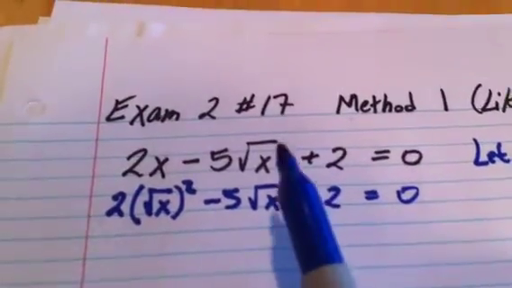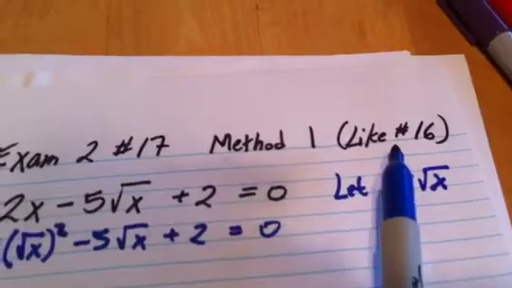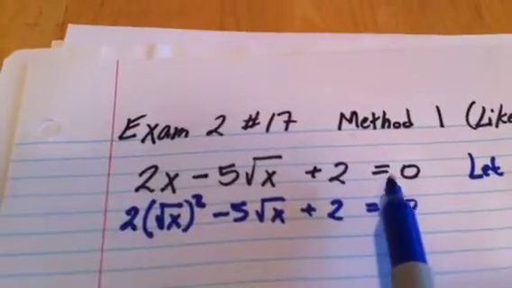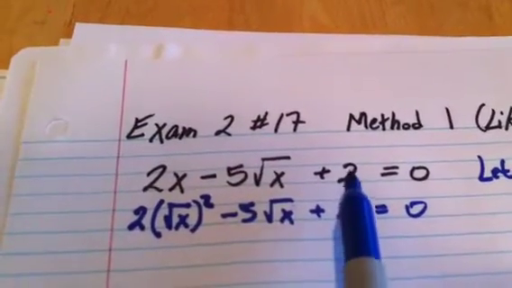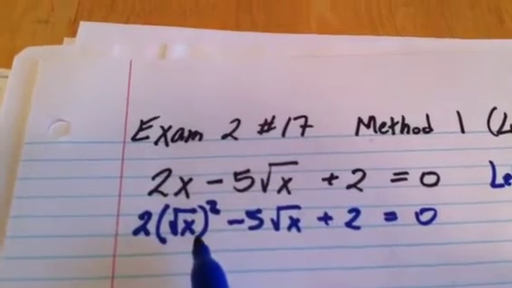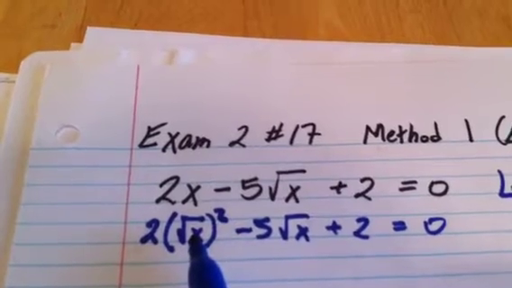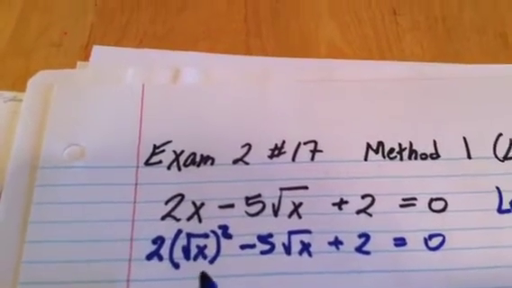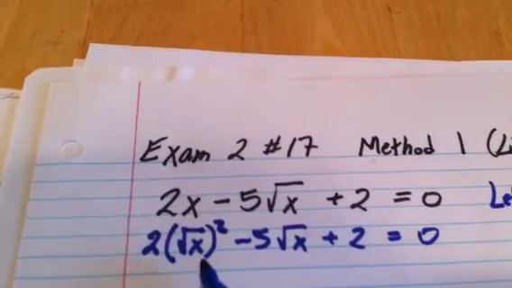sides. I'm going to solve this in two ways. Method 1 is like number 16 that we just did, where I can rewrite this equation in quadratic form. It doesn't quite look like quadratic form as it is now, but if I were to write x as the square root of x squared, remember that square and that square root undo each other, so this is the same thing as that, and then leave the rest the same, it's in quadratic form.